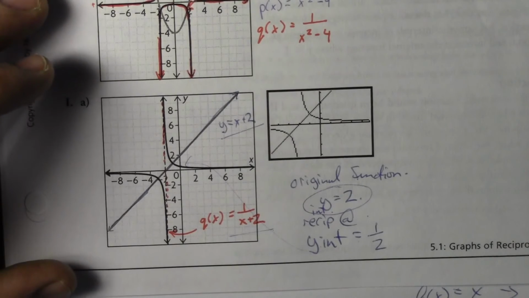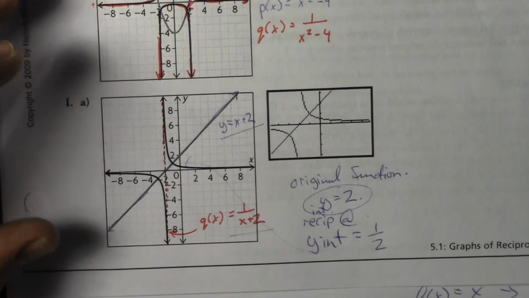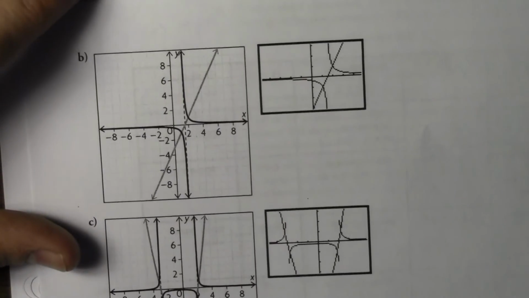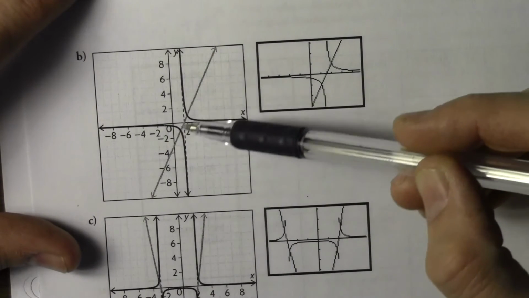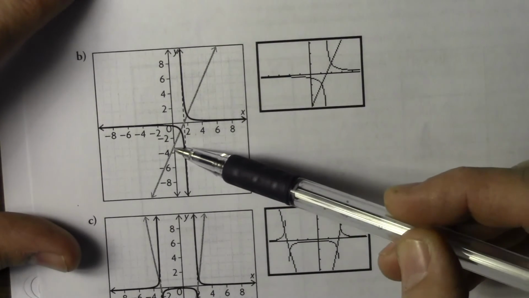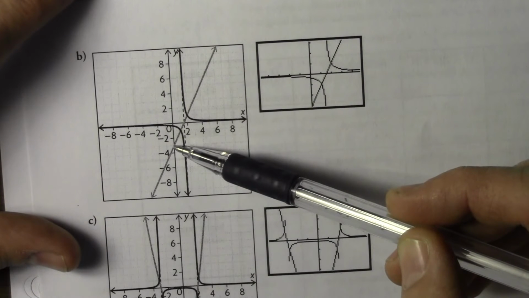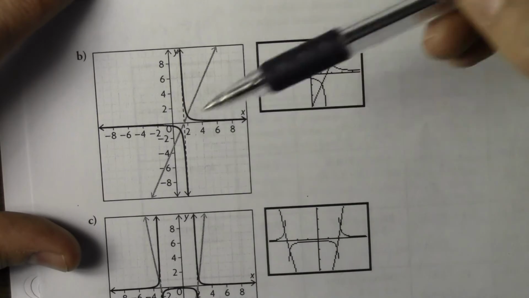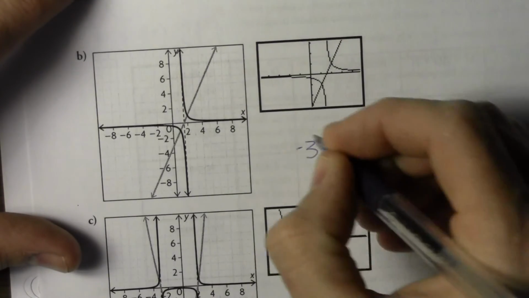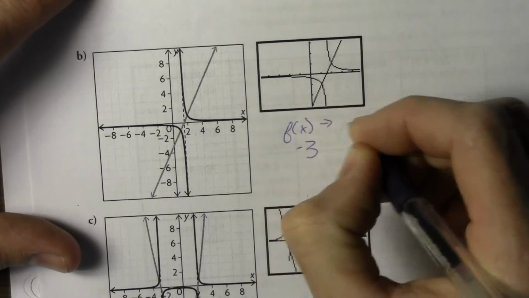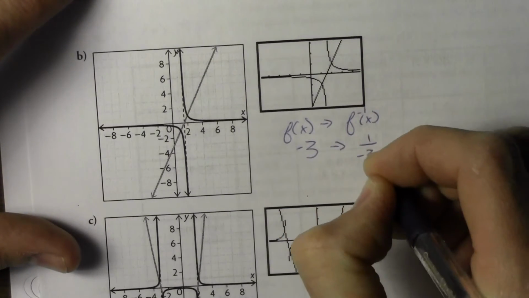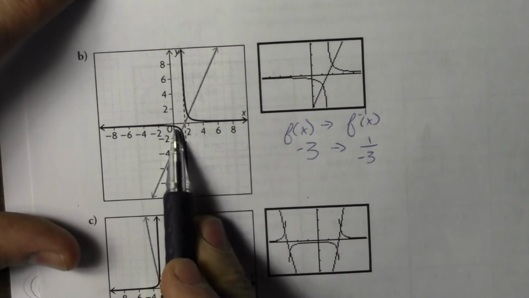Let's look at another one. Here's our original function. It's a straight line. We can see the y-intercept is -3. So our y-intercept for the reciprocal function is going to be what? It's going to be -1/3.